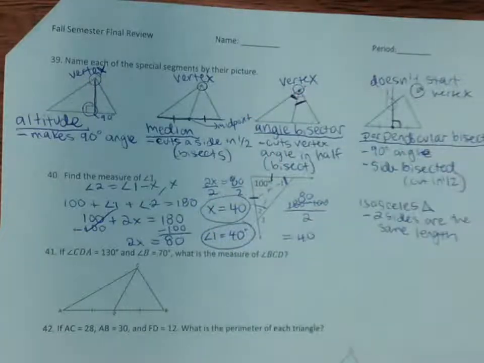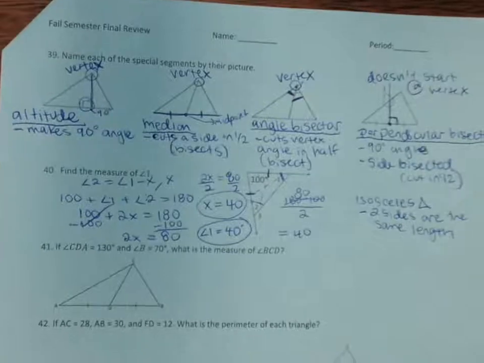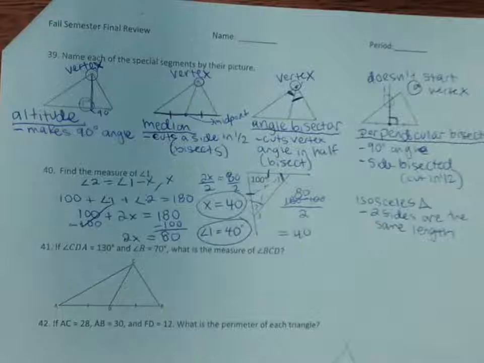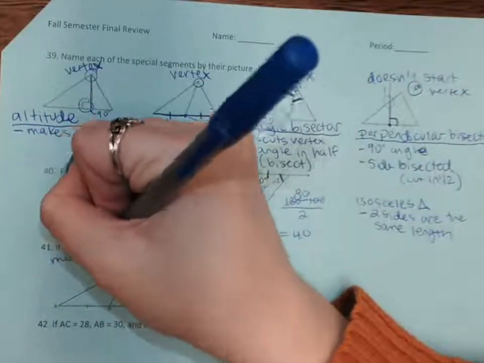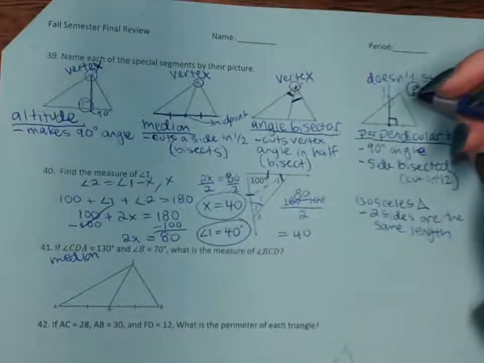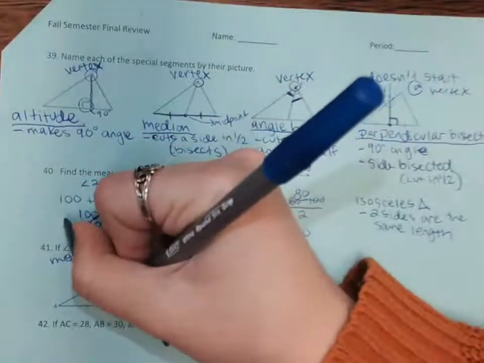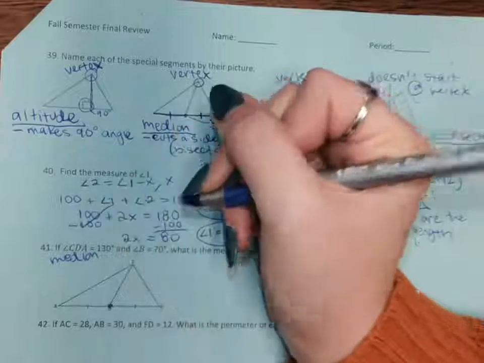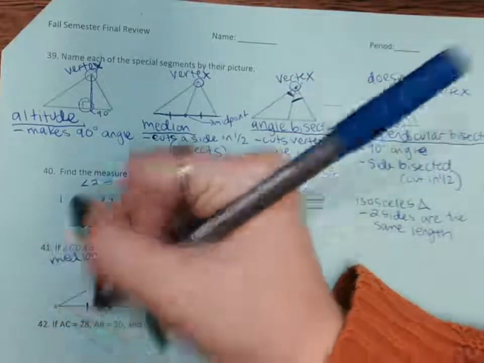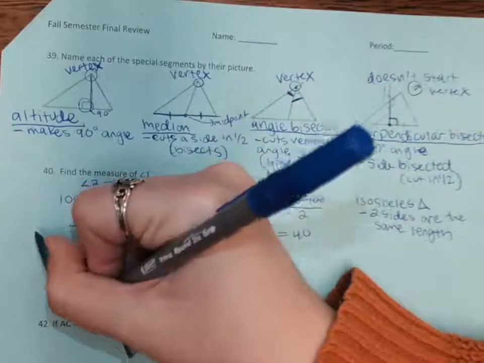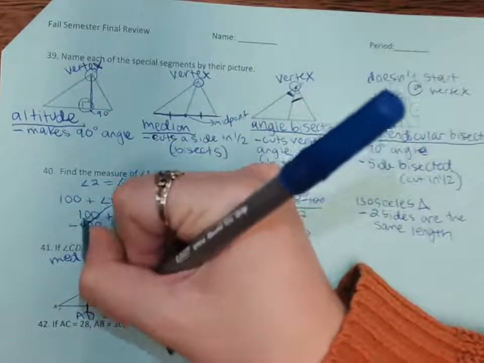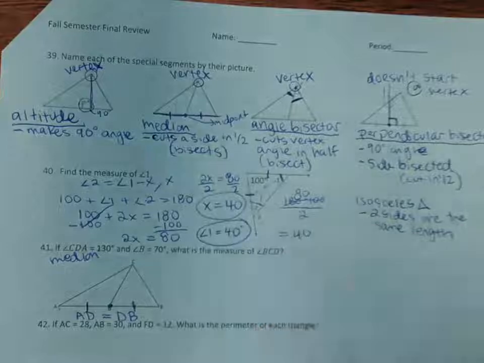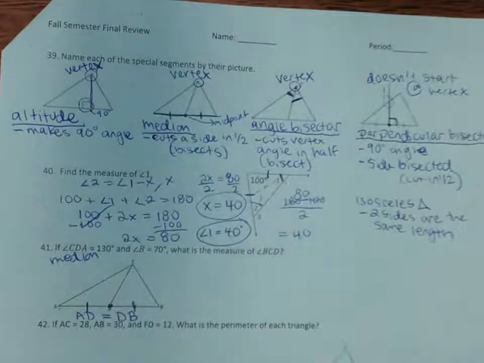First of all, we are going to identify that. So we have the pictures right above, so you should be able to identify what that is. That is a median. Okay, so I'm going to go ahead and write this is a median. And what do medians do? They bisect sides. They cut my sides in half because that is the middle. So this side, AB, or that's AD. AD equals my other side, DB. So I know that those two equal each other because that is a median.